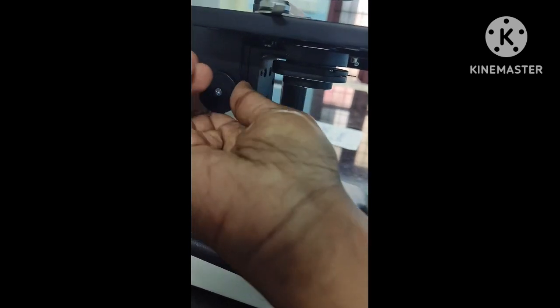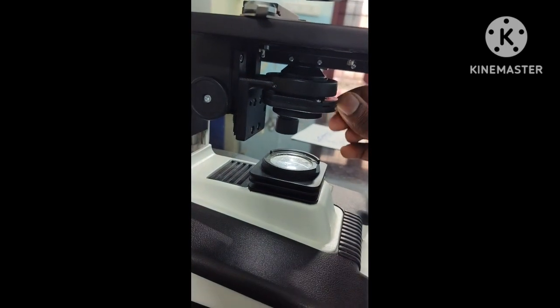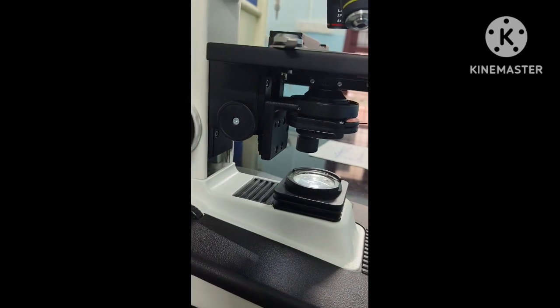If you want more light, you have to raise the condenser towards the stage. If you want less light, you move the condenser downwards. So this is the concept of using a condenser to adjust the light. And regarding the diaphragm, if you open the diaphragm, more light comes. If you close the diaphragm, less light comes.